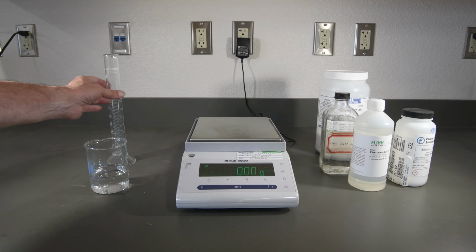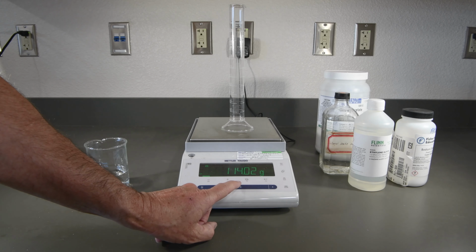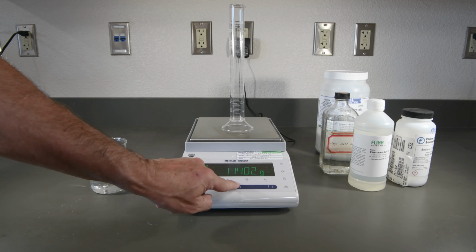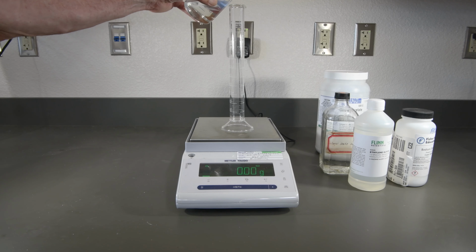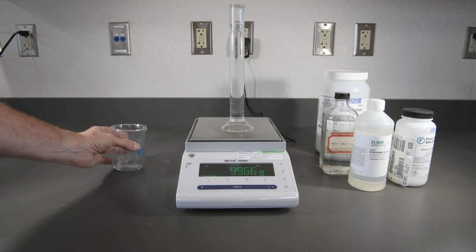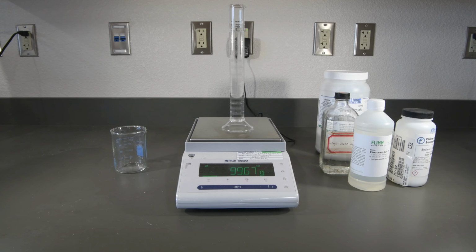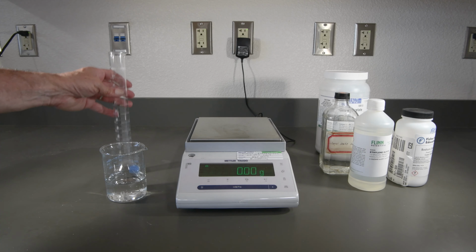This is our 10% ethylene glycol. This is our 15% ethylene glycol.